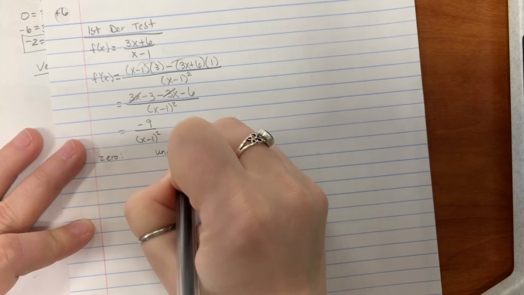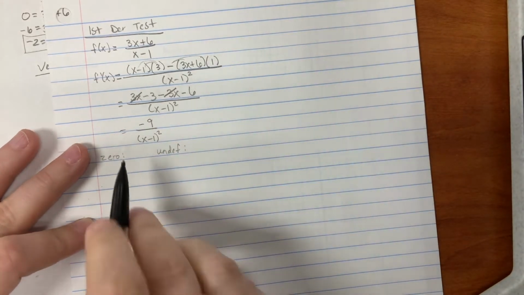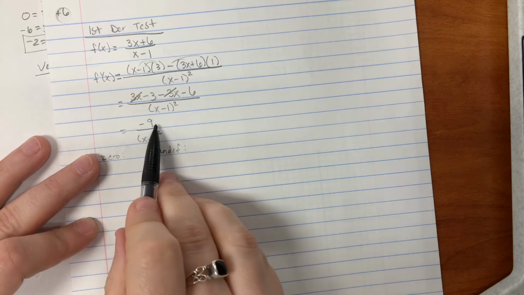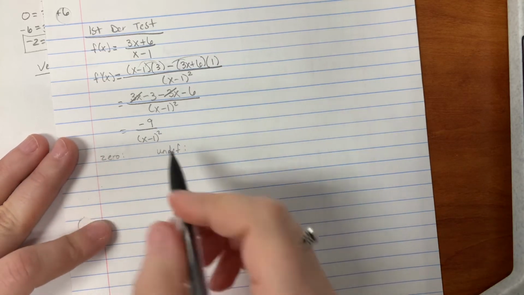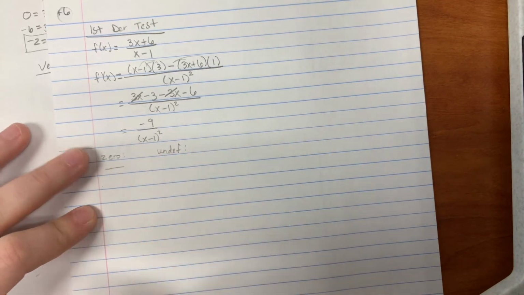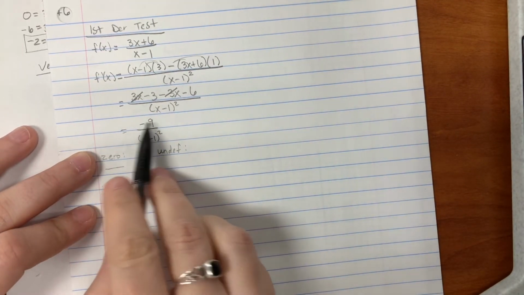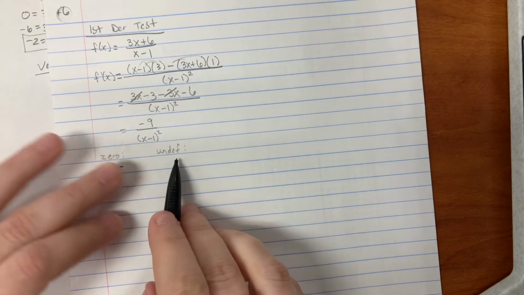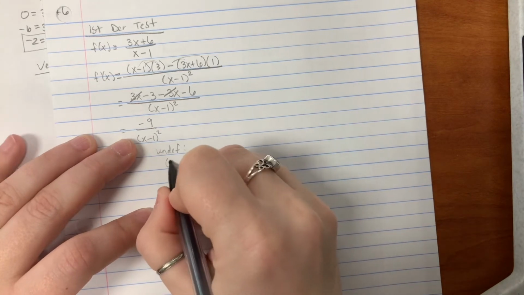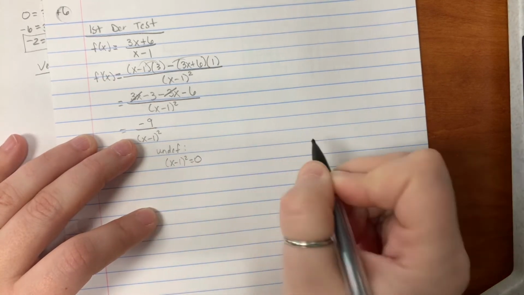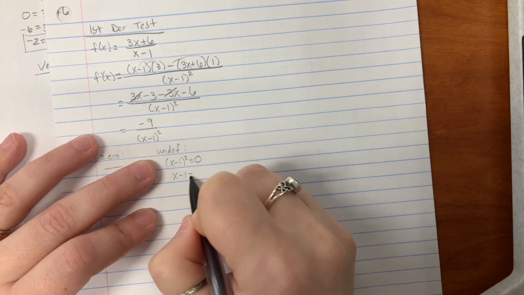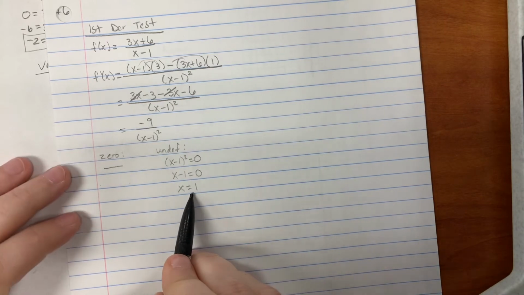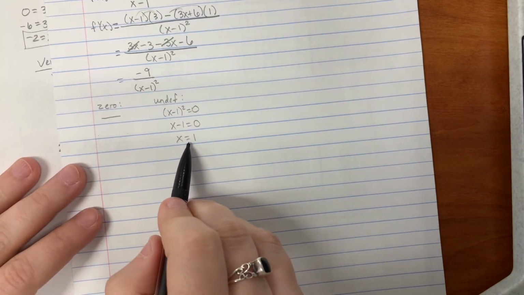So now I need to think about when would that derivative be 0 and when would it be undefined, right? Well, in this case, this would never be 0 because no matter what the denominator is, this negative 9 on top would never cancel out to 0. So this is not possible. Usually I say it's 0 when the numerator is 0. So I would set this equal to 0. Well, that can't equal 0. And then it's undefined when your denominator equals 0. So when x minus 1 squared equals 0. So really that's when x minus 1 equals 0. So that's when x equals 1. So it's undefined at x equals 1. So that is a critical point.